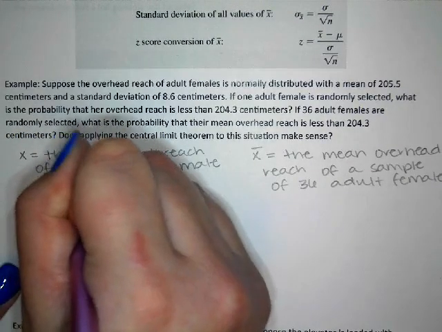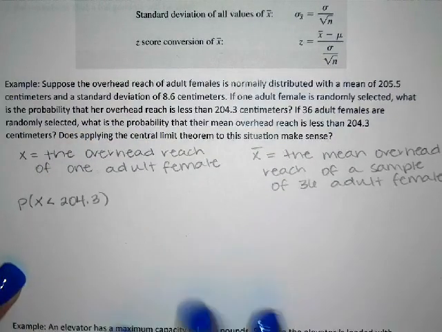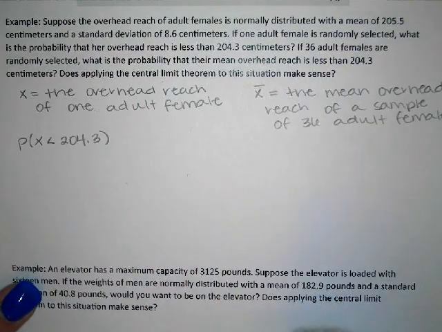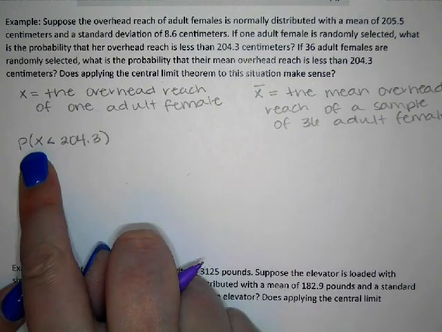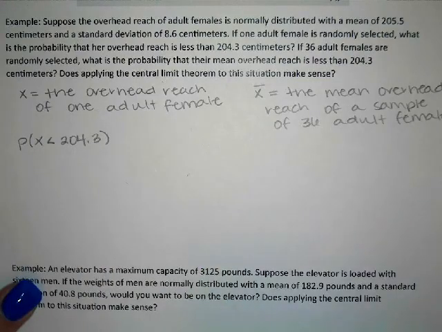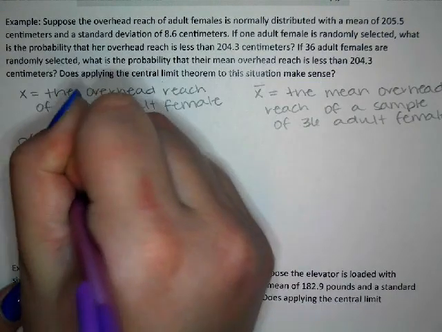So if we were doing this problem in section 6.2, we would say, okay, I don't have a table for the random variable x, but I do have a table for z. So let me go ahead and convert this into a z-score, and I would use my z-score formula.